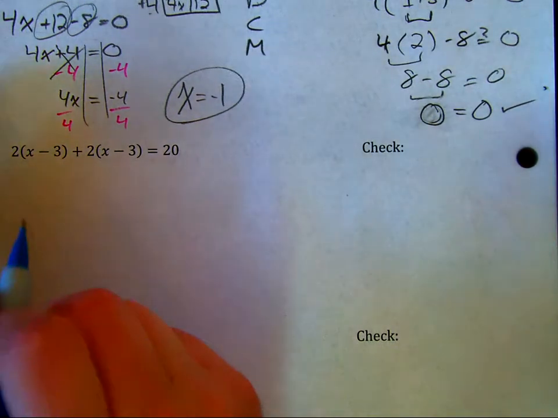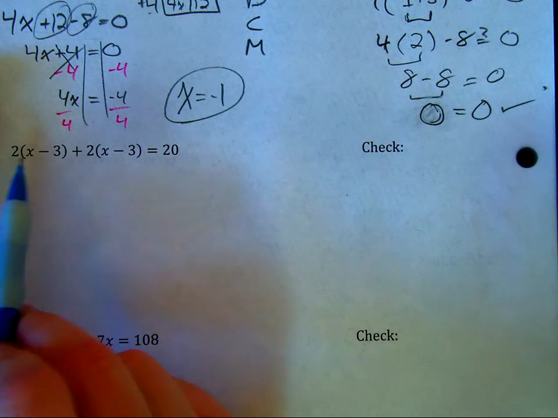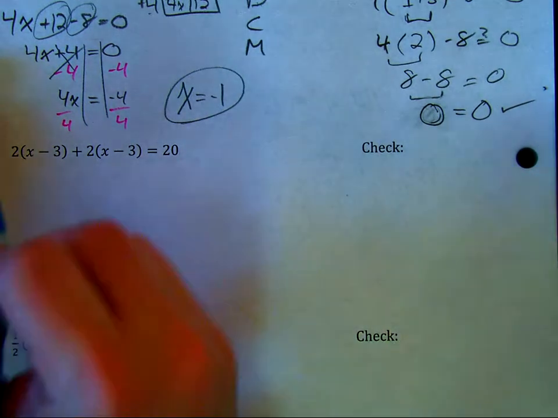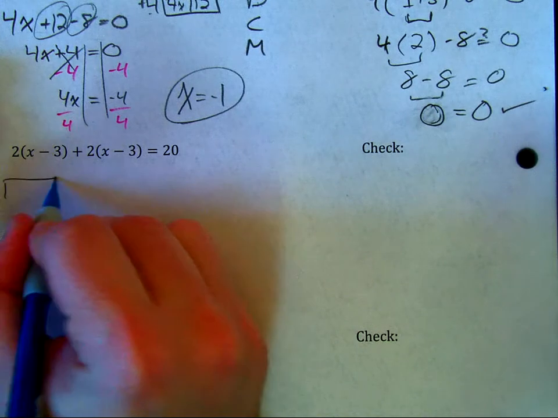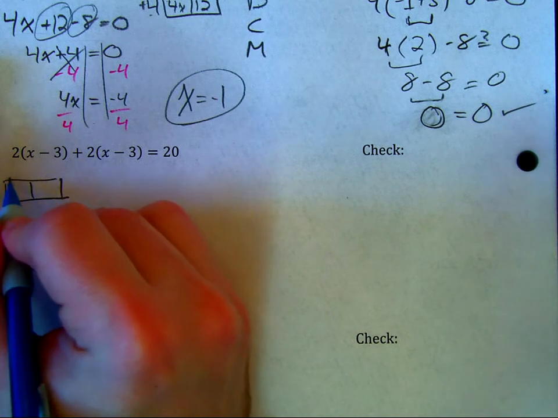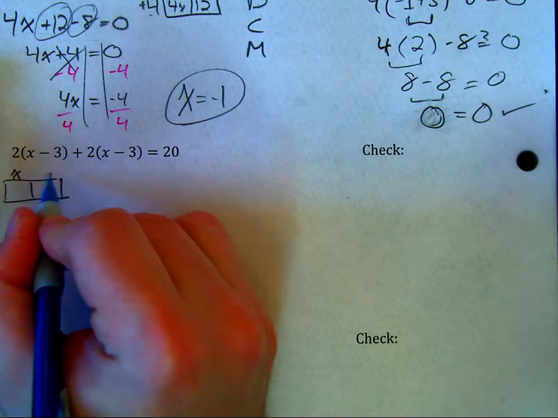So it's going to have, let's do it like this. Let's draw these boxes. So I'm going to have distributive property. And again, I can have it still twice. So I'm going to have 2 times x and then 2 times a negative 3.